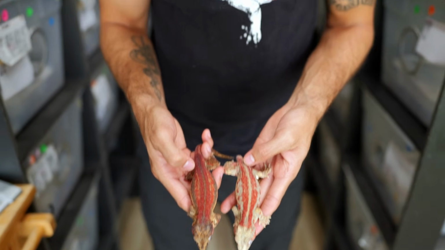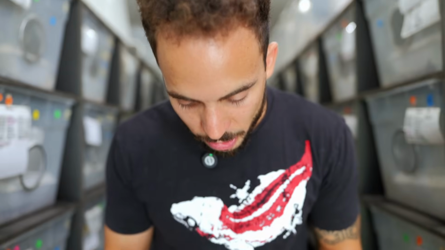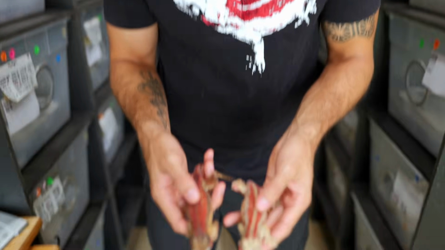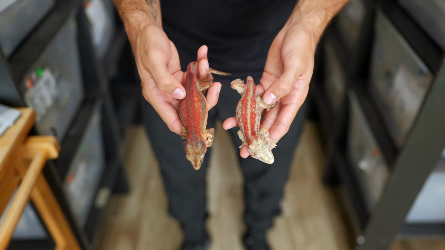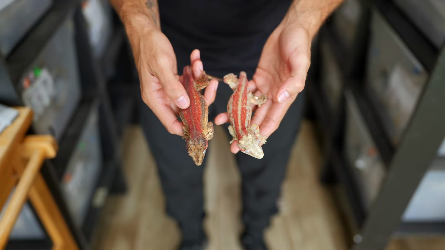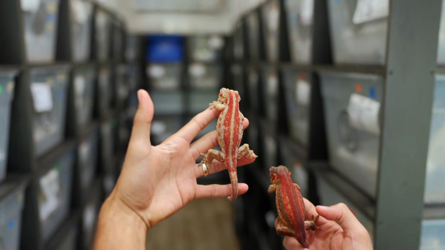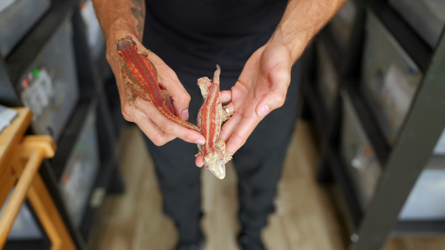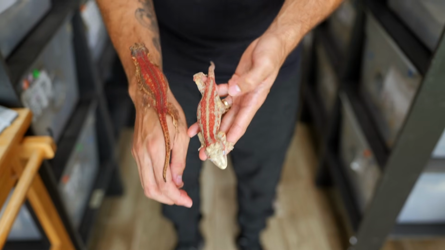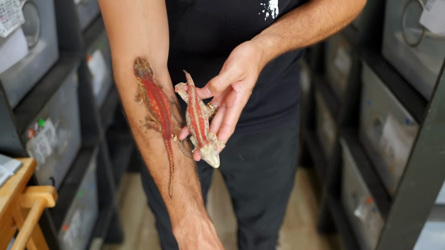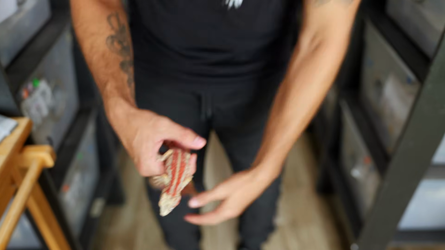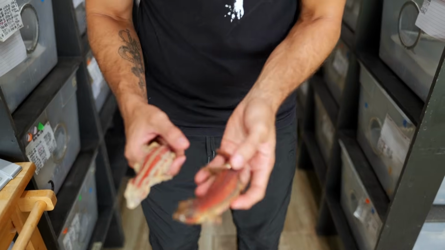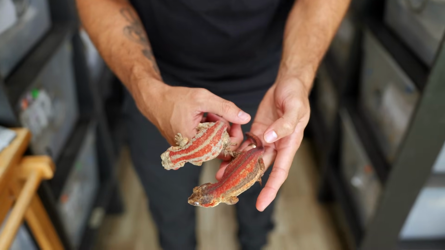Now, this is a point I like to make. These are two red striped girls. They're both beautiful and high quality animals. They're a little bit faded and worn out from breeding. But you can see on my right hand here, this girl has really thick and high quality mid dorsal stripes, whereas this girl has mid dorsal stripes, but you can see they're not quite as thick as the girl on my right. Still beautiful animal. I find that the ones that have these thick mid dorsal stripes are the ones that the color lasts a little bit longer.